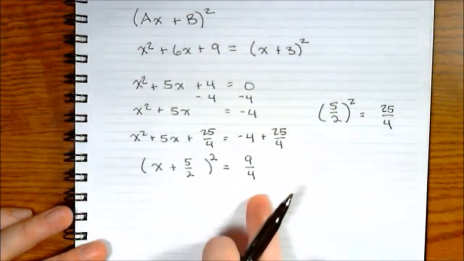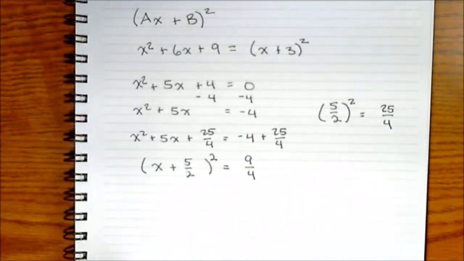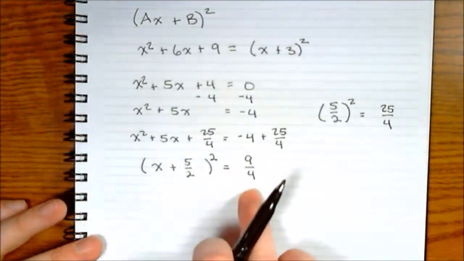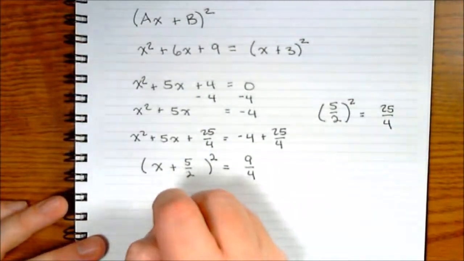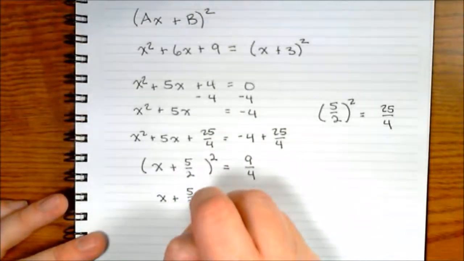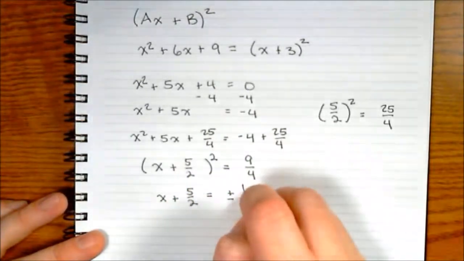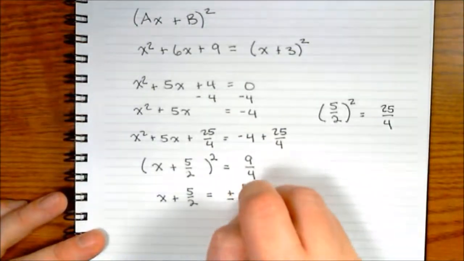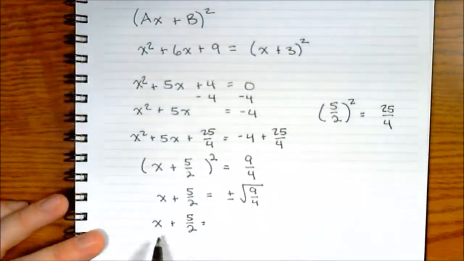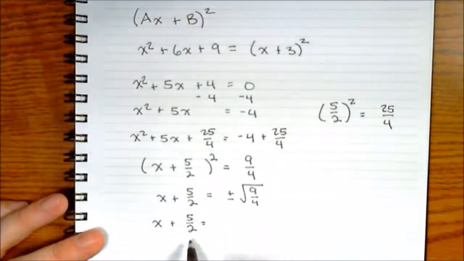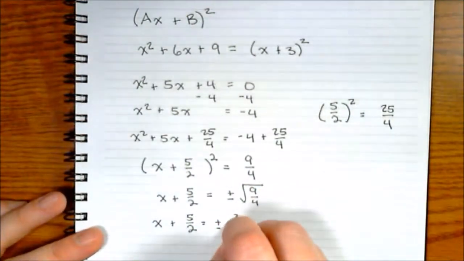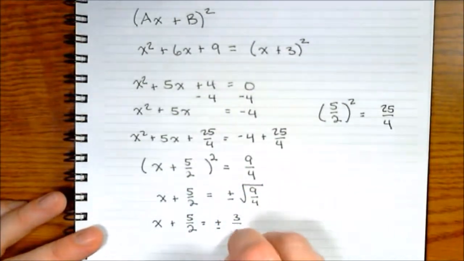Now, we want to take the plus or minus square root, because remember, when you square a negative number, you get a positive result. So we can take plus or minus the square root of both sides, giving us on the left-hand side the stuff within the square, x plus 5 halves, and that's equal to plus or minus the square root of 9 fourths. So x plus 5 halves equals plus or minus the square root of 9 fourths. The square root of 9 is 3, and the square root of 4 is 2.